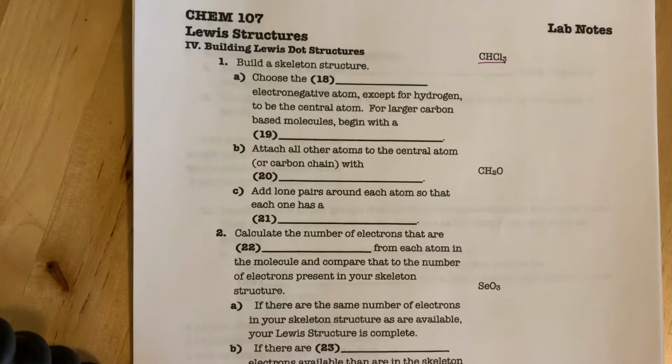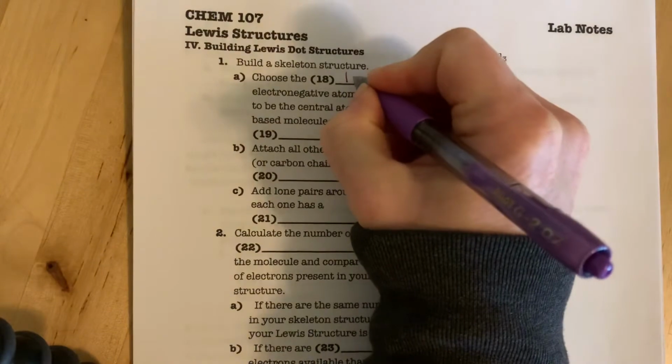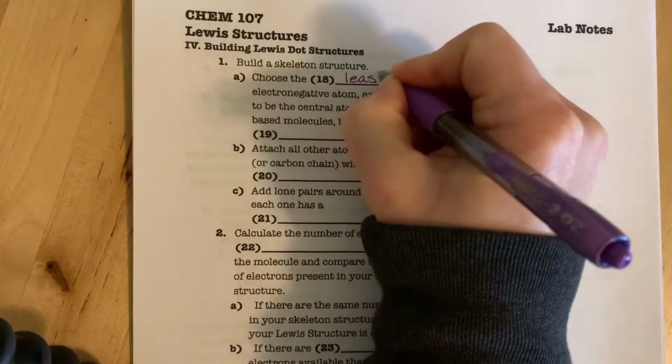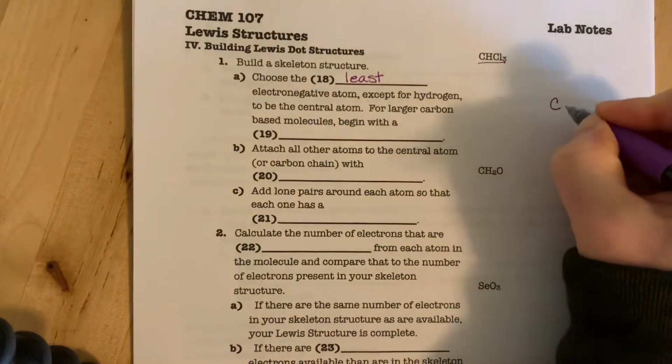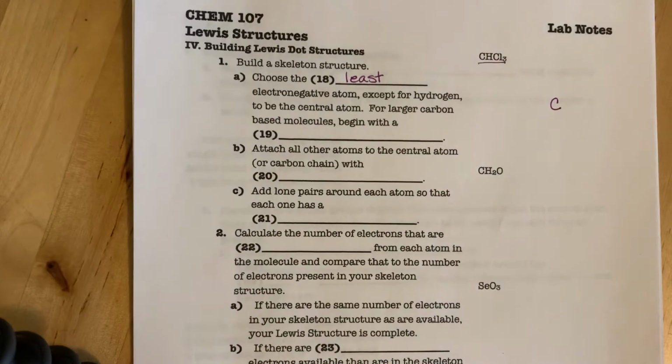The first step is to choose the least electronegative atom. Except for hydrogen, though. We've got to remember that hydrogen can only handle 2 electrons. And since one bond consists of 2 electrons, hydrogen can only have 1 bond. So we're going to take the least electronegative atom except for hydrogen and put that right in the center. Everything else will arrange itself around that.